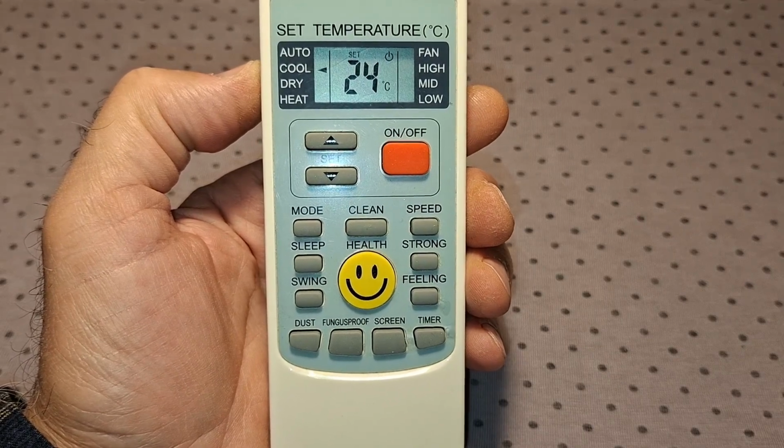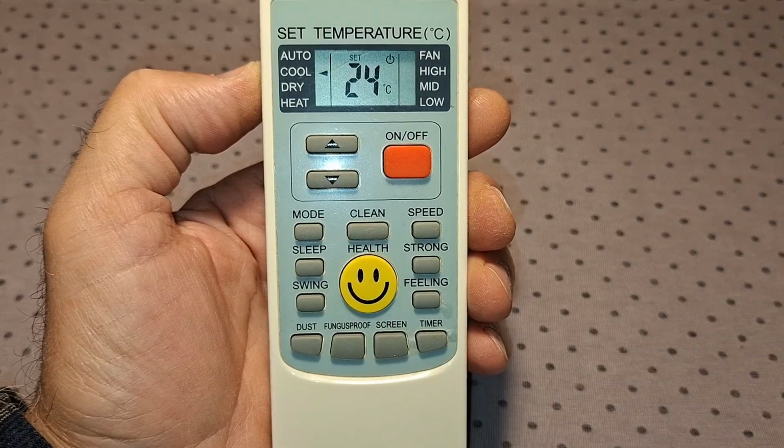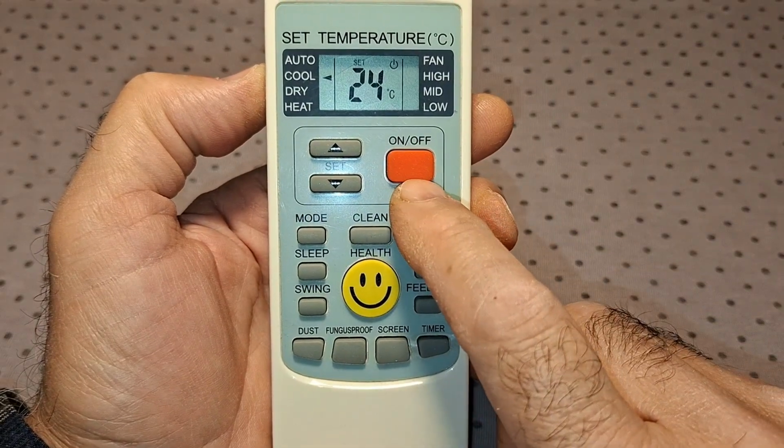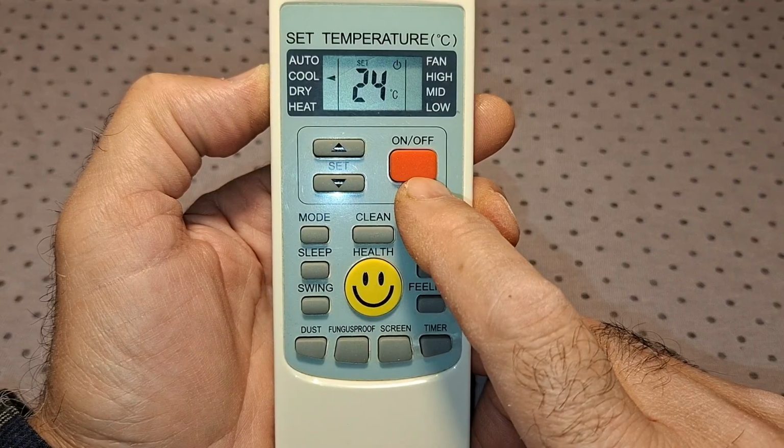In this video I will show you how to use the RIFFEL air conditioner remote control. This is the on-off button of the air conditioner. With the help of this button we can turn the air conditioner on and off.